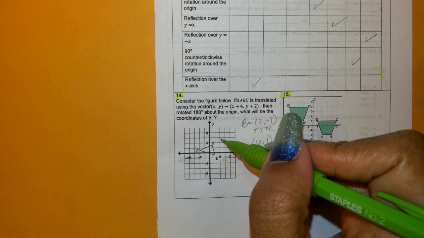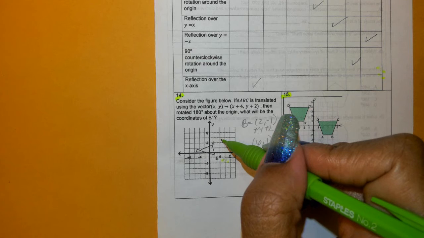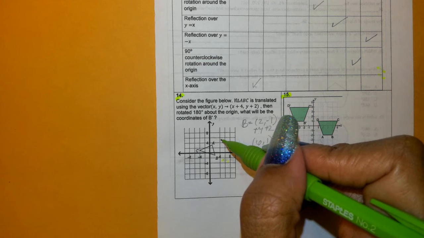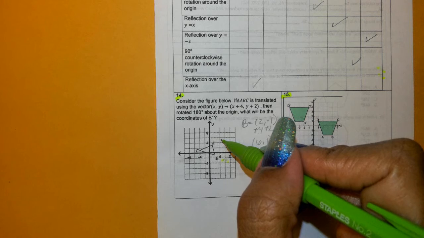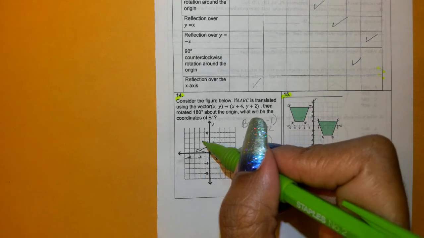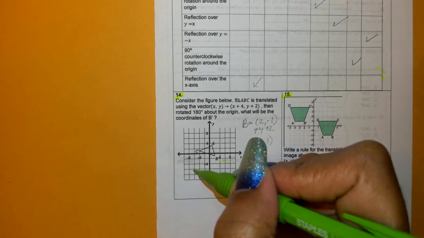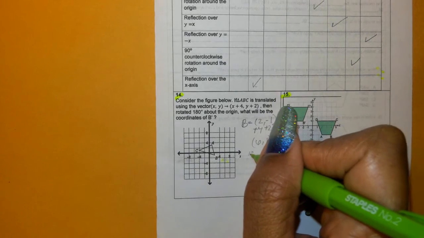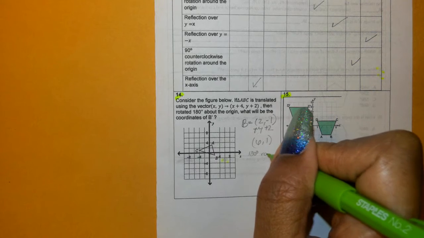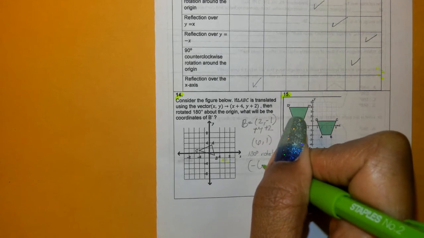It says 180 degrees, it doesn't say clockwise. But remember, when it doesn't say, you go counterclockwise, but also remember when it's 180 degrees, it does not matter. You'll still end up in the same place. So going counterclockwise 90, going counterclockwise 180 will land us here. After doing that 180-degree rotation, we end up at -6, -1.